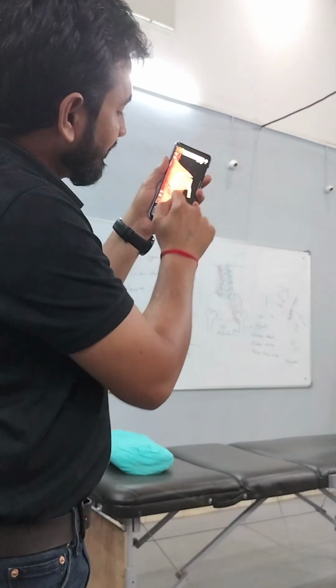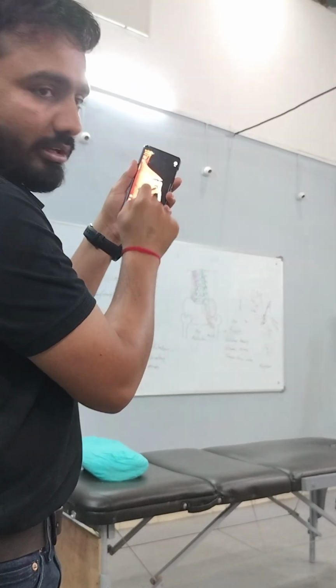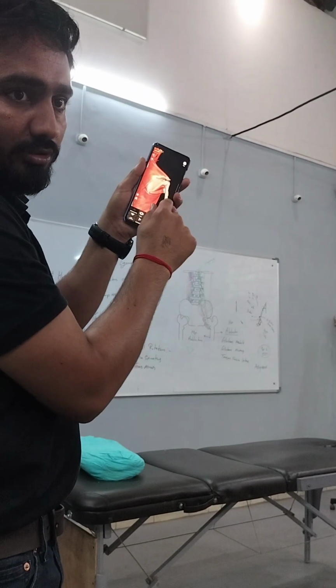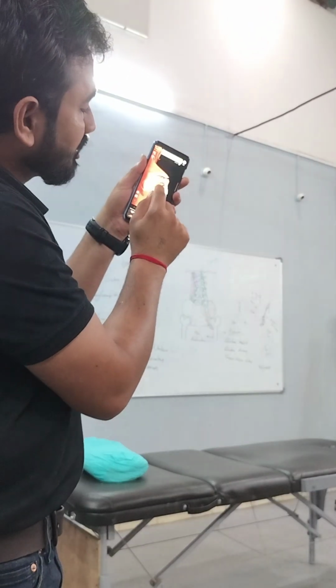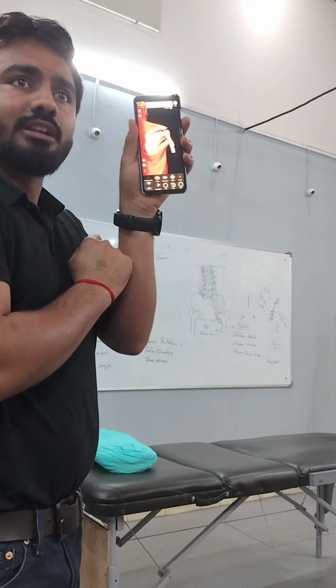Understand? When we remove, so major is upper. Or this, sorry, the other way. Okay, the minor is upper, major is low. Okay. Now this is teres major. This muscle is your teres major.